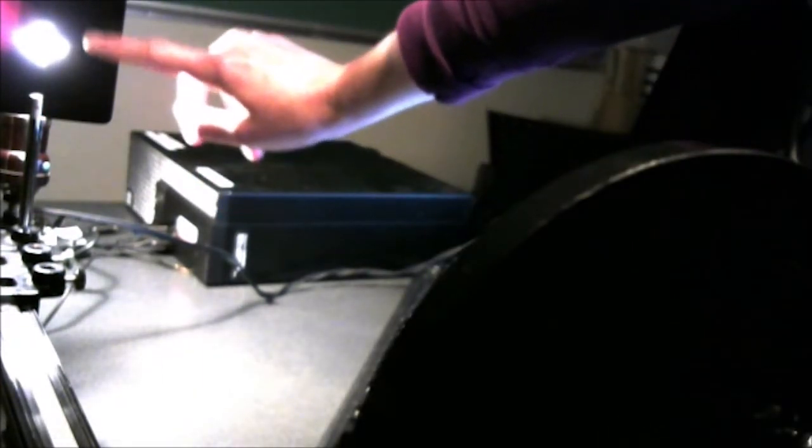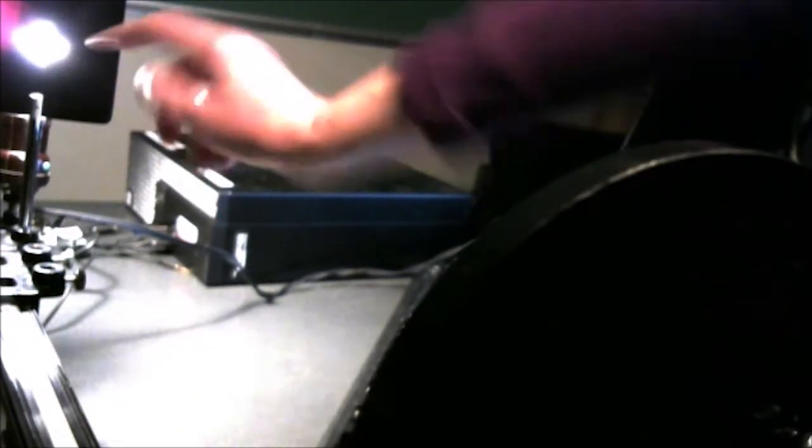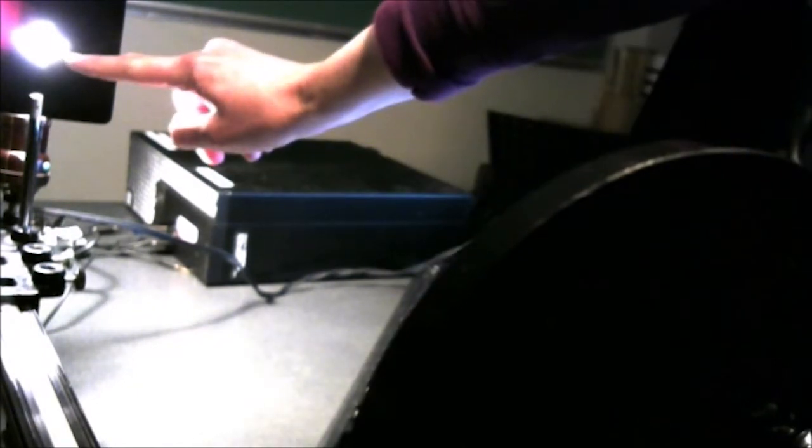Okay, so this may look a little confusing at first, but this is our mirror. This is the back of our mirror right here, and we're looking back towards the light bulb here. So this is our object screen. So the light is traveling from the object to the mirror, and then it bounces back, and we should be able to catch an image over here.